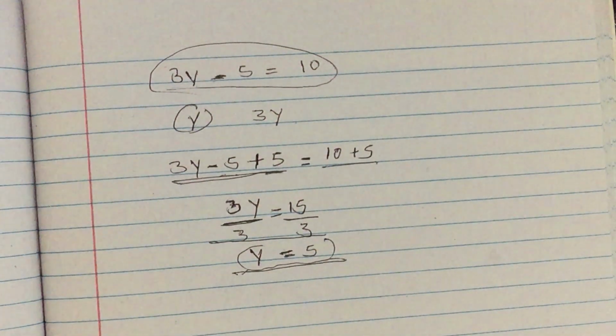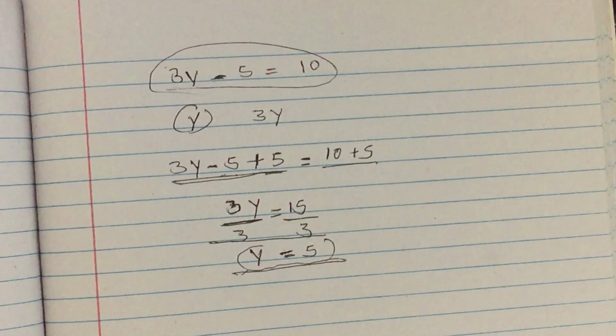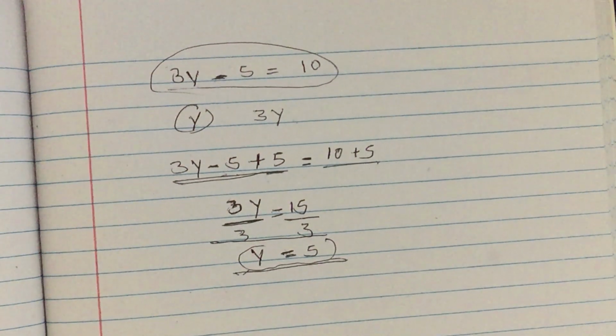That's the answer. So guys, remember, practicing makes perfect. So keep working on linear equations to strengthen your math skills.